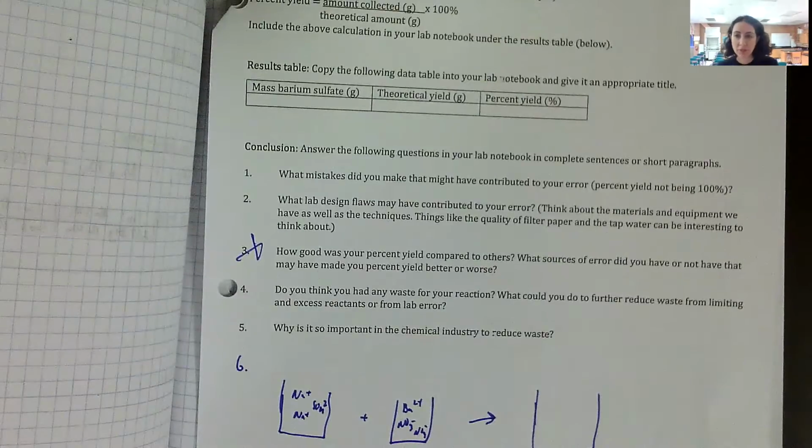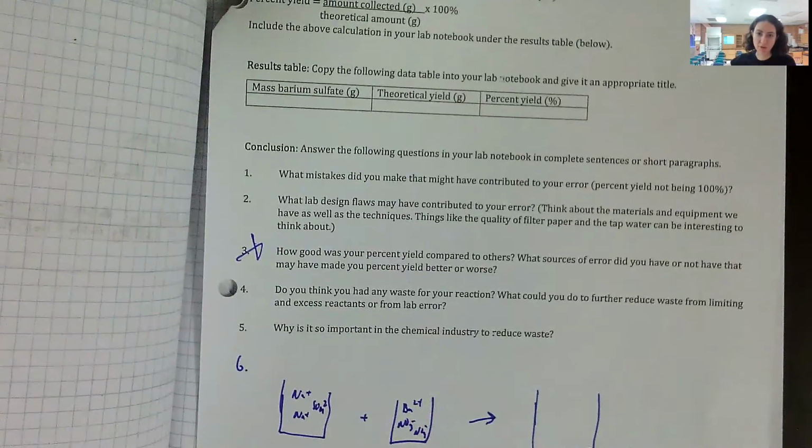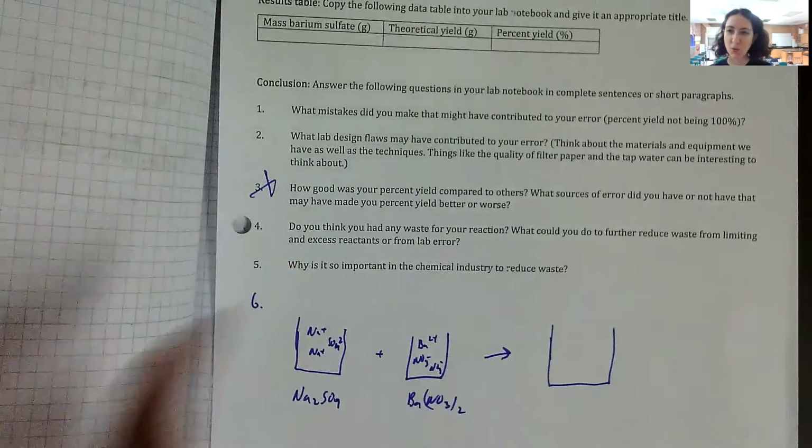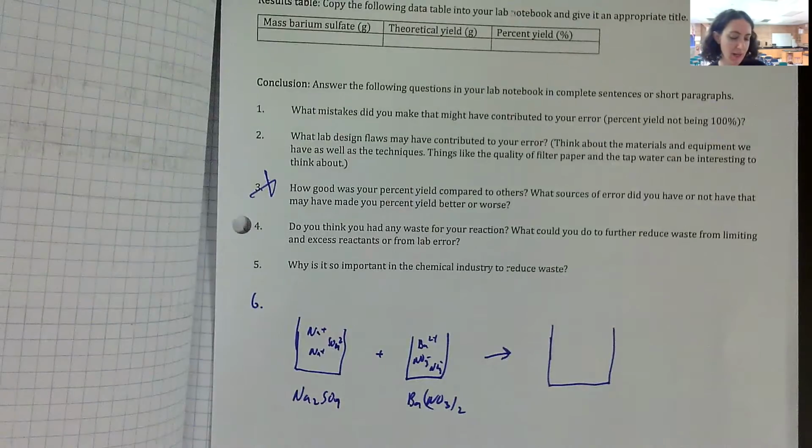Number three, you obviously were not doing this experiment yourself, so we only have my data set, so you can skip that. Number four, basically how successful were you in preventing waste? One of the big ideas behind this lab was to minimize waste. So how successful were you? And then also, why is it so important in the chemical industry to reduce waste? And then the last one, it's not on this, this was an earlier version, but asking you to draw pictures. So I'm looking for something sort of like this to give you an idea so you know at each step of the reaction what chemical species were present and were they dissolved in water or solid or what.